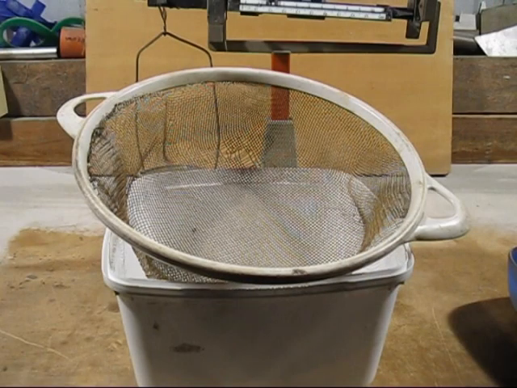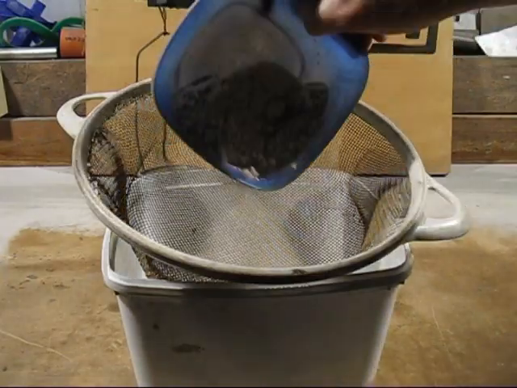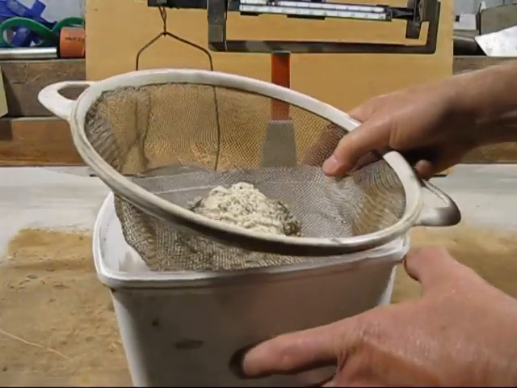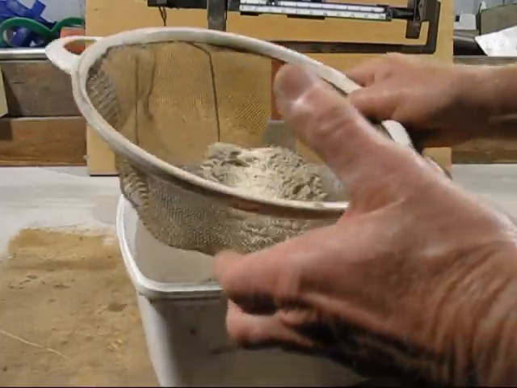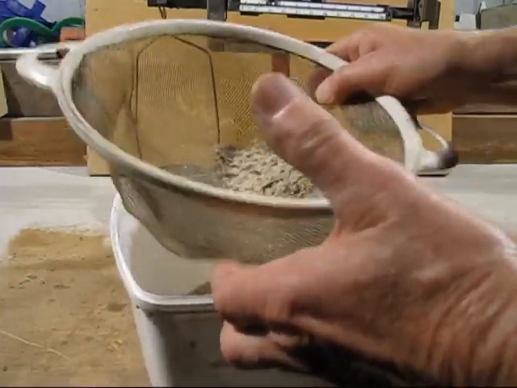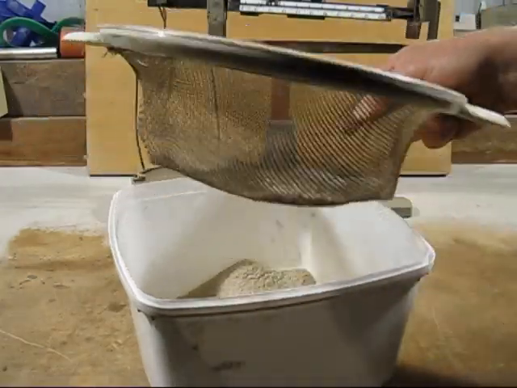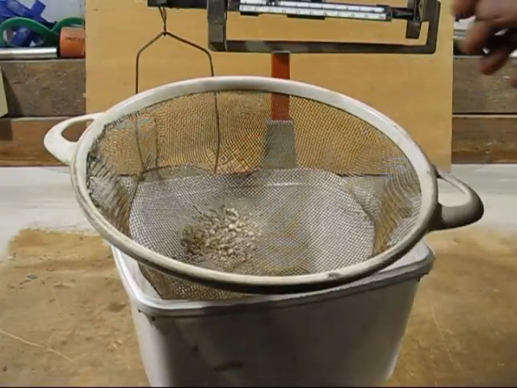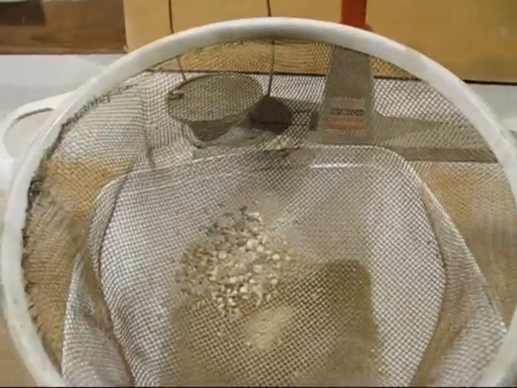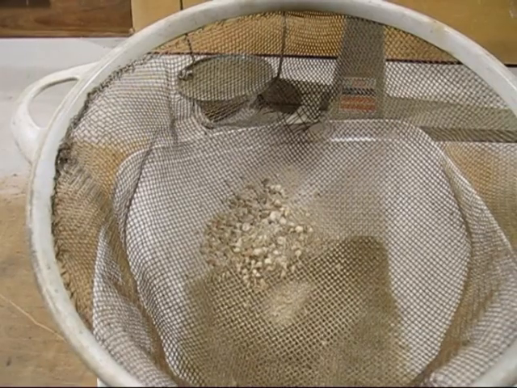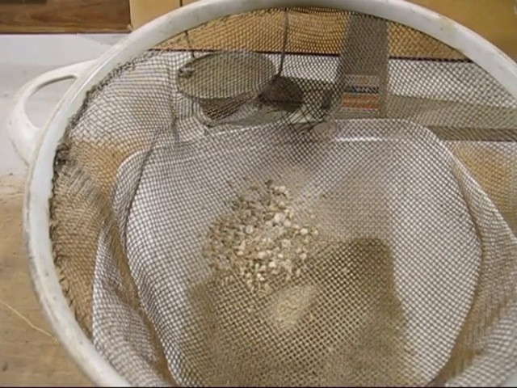Now I'll show you what happens when the mixture is not mixed enough. This is what happened to my friend. Now if I run it through a sieve like that, you can see all those balls there. That's unmixed resin and sand.